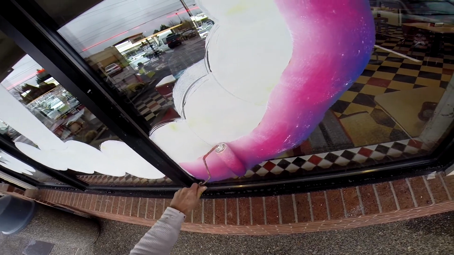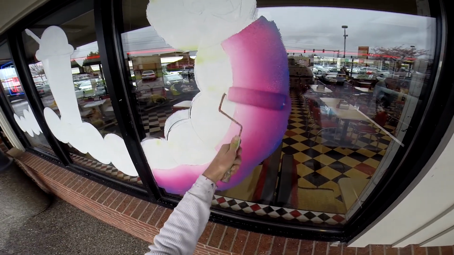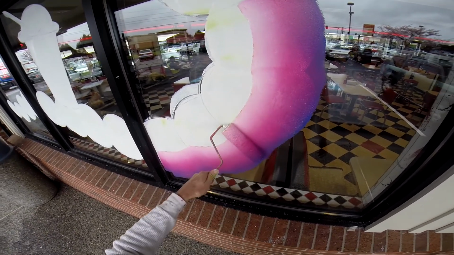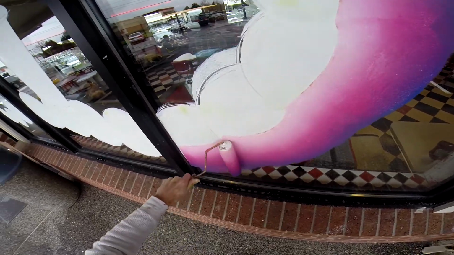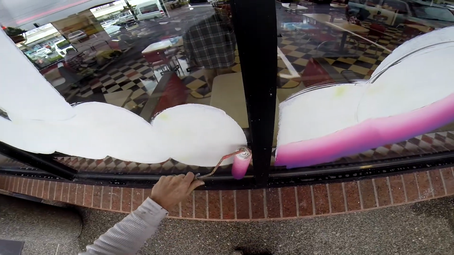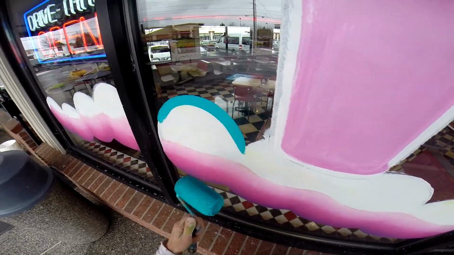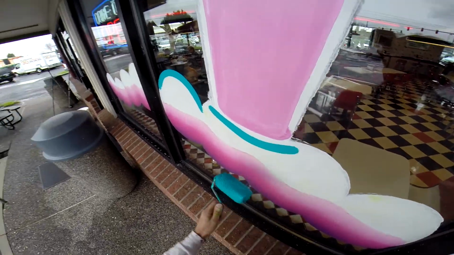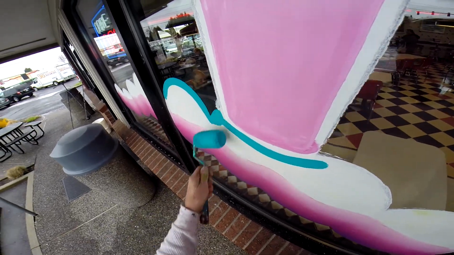This is kind of fun. I'm going to try to make it a little bit rounded like this, so it defines the different parts of the caterpillar. This teal color is perfect for the top part of the strawberry pillar.